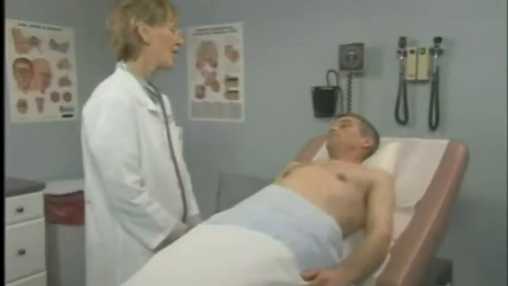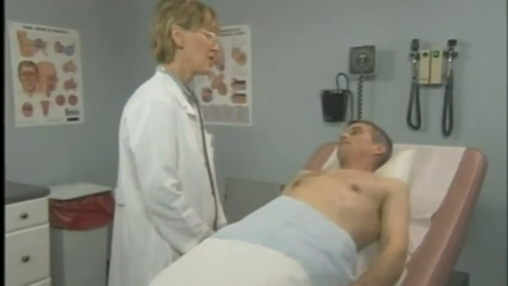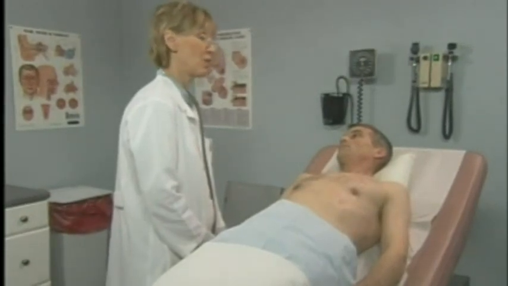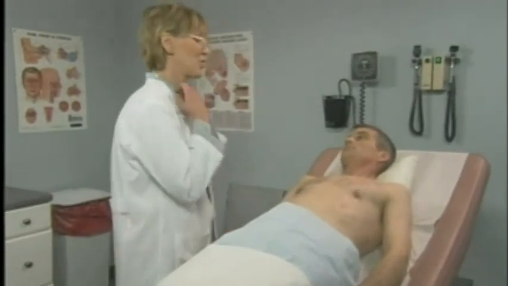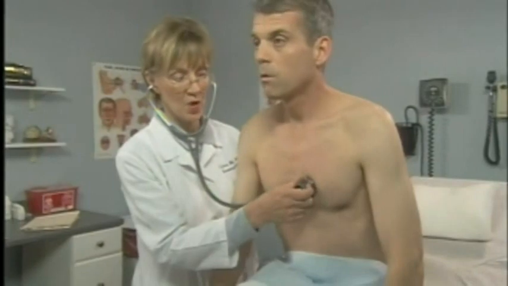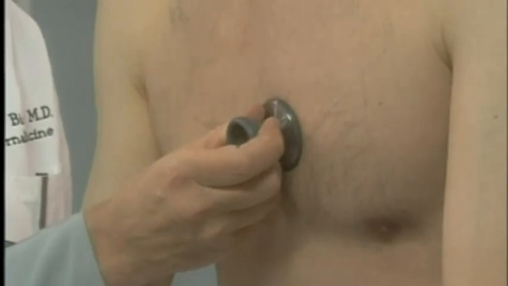To better detect the more subtle diastolic murmurs of aortic regurgitation and mitral stenosis, you should routinely use 2 maneuvers. The first maneuver is performed with the patient sitting up and leaning forward. Lean forward. Big breath in, blow it out, and hold it out. Ask the patient to exhale completely and hold his breath out.